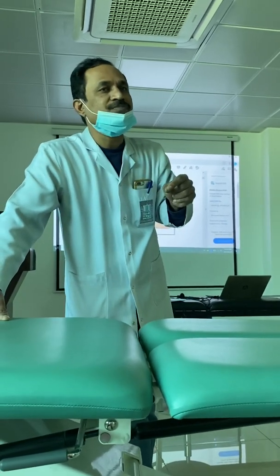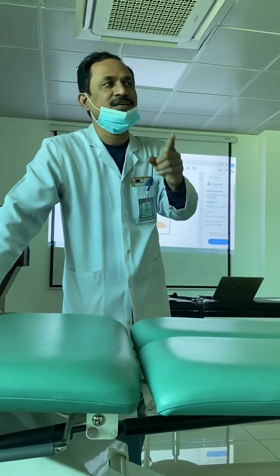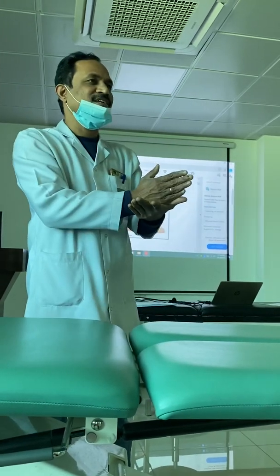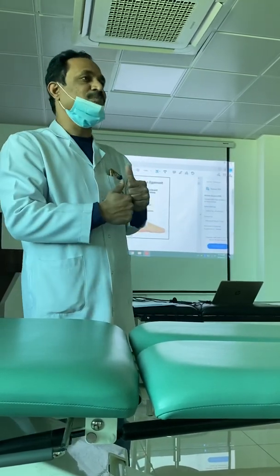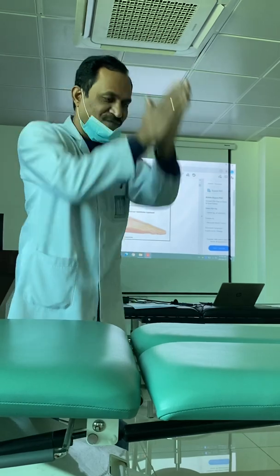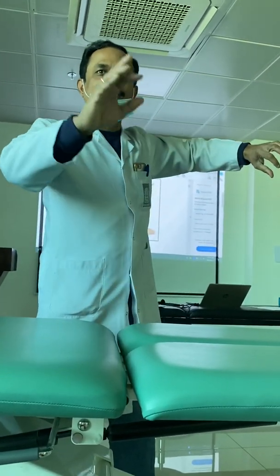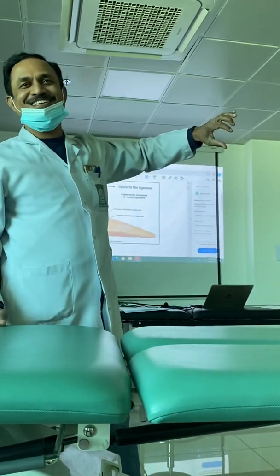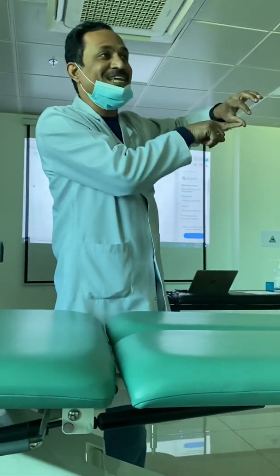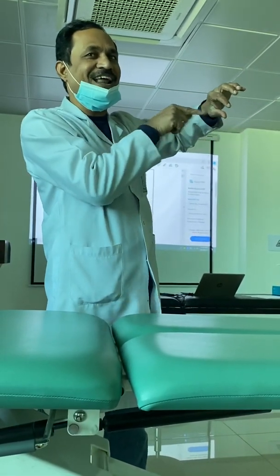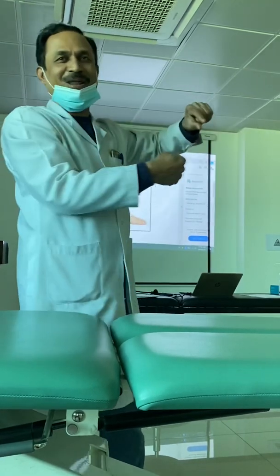So in this situation, if there is a fracture in the talus bone, once there is a fracture, the fractured part will not get blood supply at all. When there is a muscle attachment, because of the muscle artery, it will get blood supply.